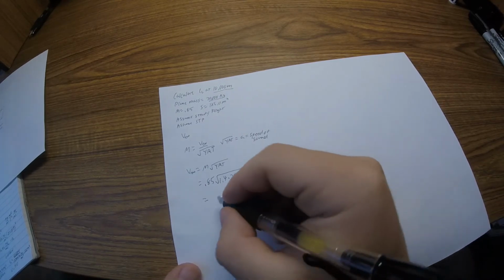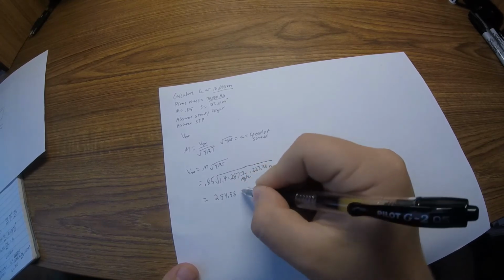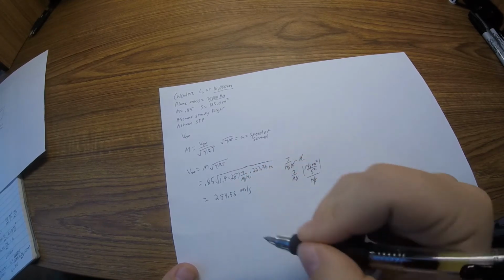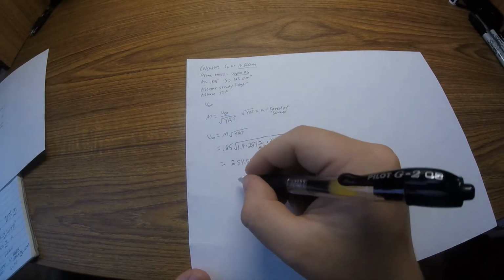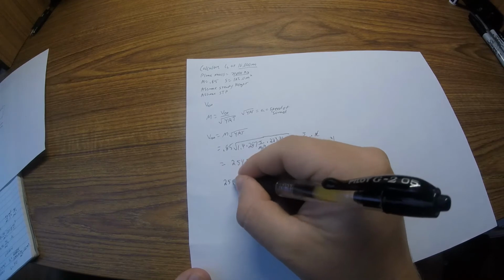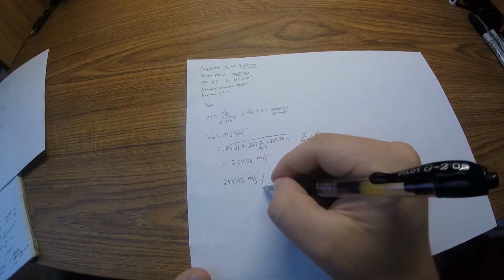Plugging in and solving for this, we got 254.58 meters per second. If you don't have an idea of how fast that is, if you want to calculate in miles per hour, just take 254.58 meters per second and do some dimensional analysis.